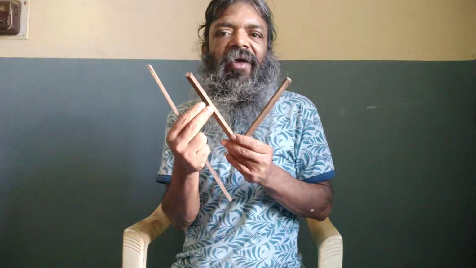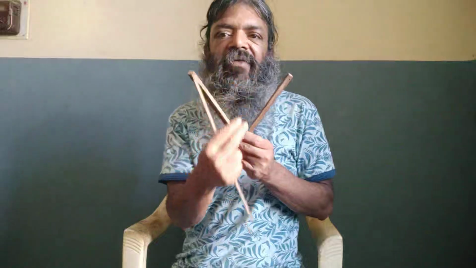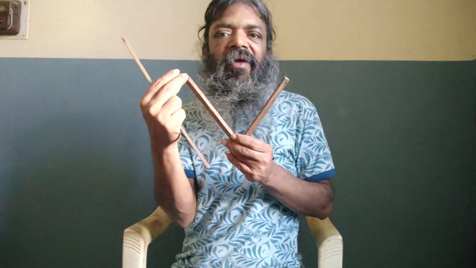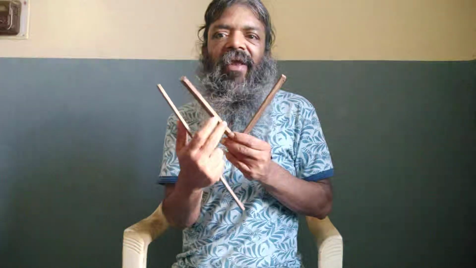If that is the case, then h, the full height, h by a is the same as z by r, because the angle is the same. Makes sense? So h by a equal to z by r.